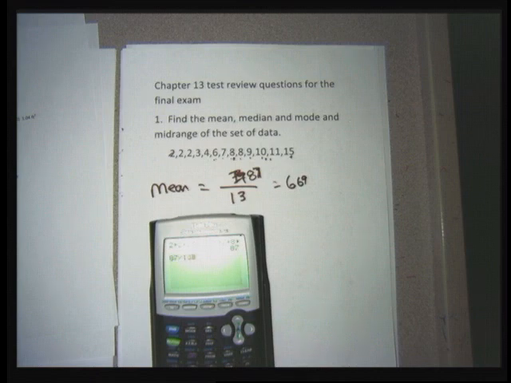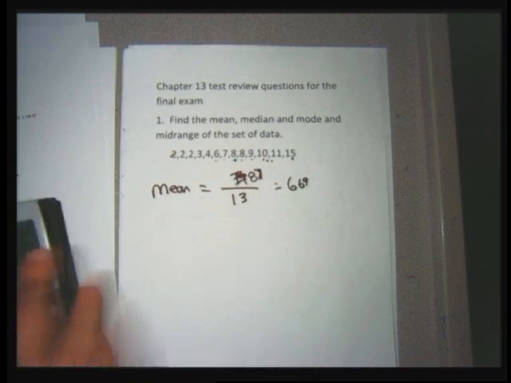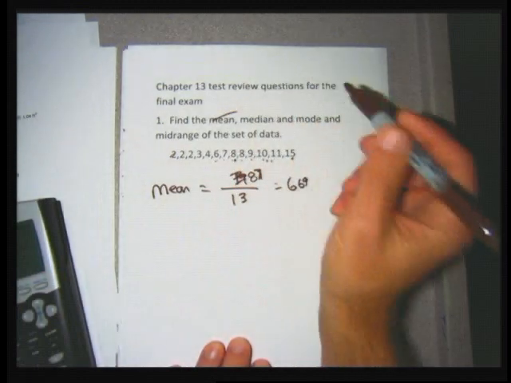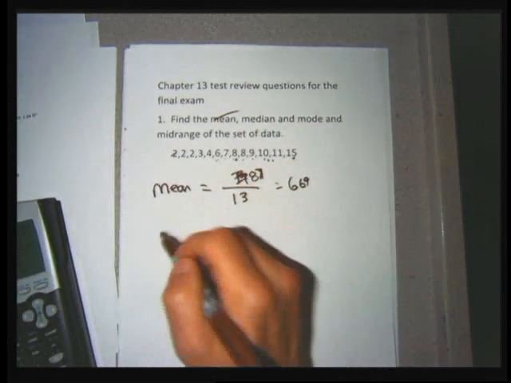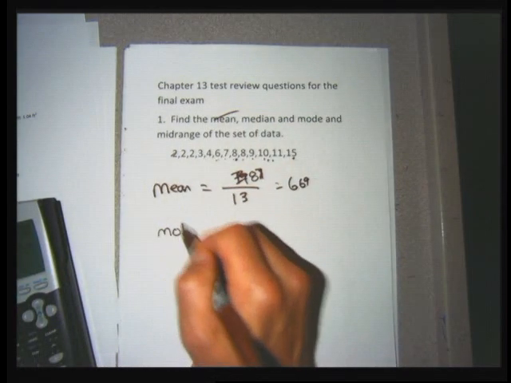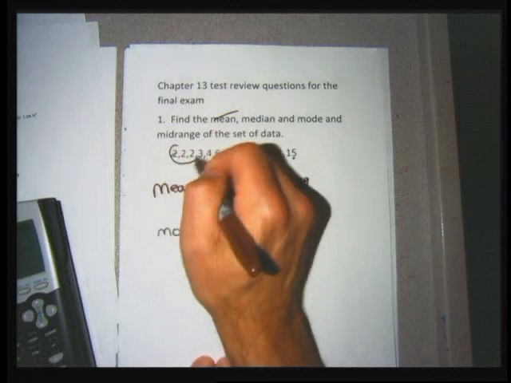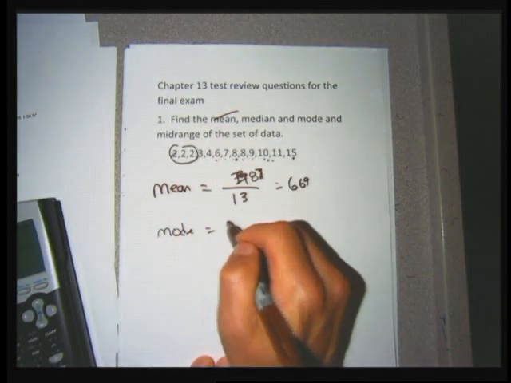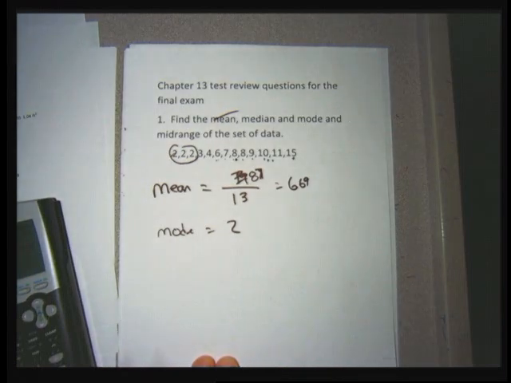On the test, I'll tell you how far to round. I don't see any instructions here. My key had 2 decimals, so I just rounded to 2 decimals. So that's the mean. I'll do the mode. It's easy. The mode is the one that occurs the most. And there's 3 2s and not more than 3 of anything else. So the mode is going to be 3.